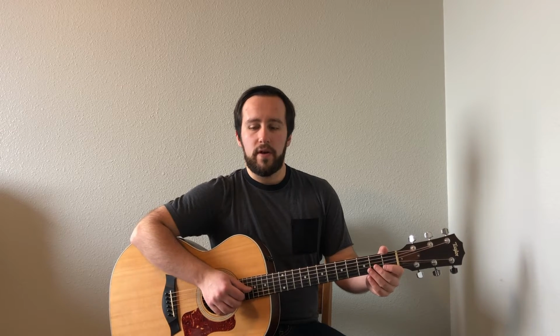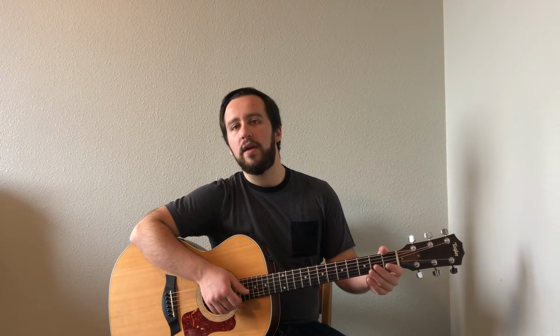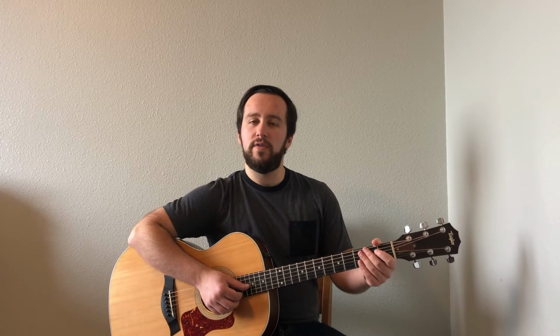To start, we're going to start with the G, B, and high E string. What we're going to do is go through each string and figure out what notes belong in the C major chord, which again are C, E, and G, and apply them to the guitar. So it'll look a little something like this.